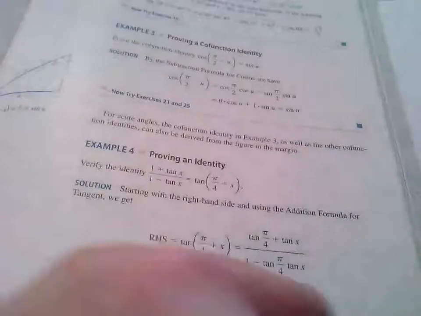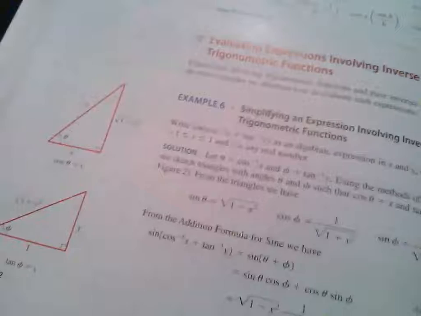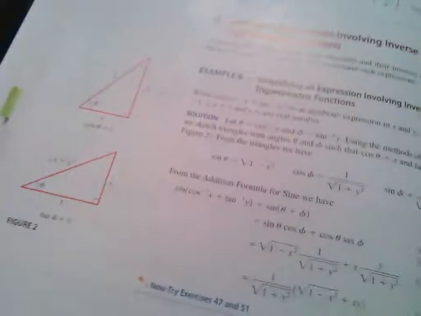Those proving identities are reserved for calculus classes, so your teachers will do those with you if and when you take calculus. Okay. Example 6 says simplifying an expression involving inverse trig functions. Okay, we are not going to do one like that.